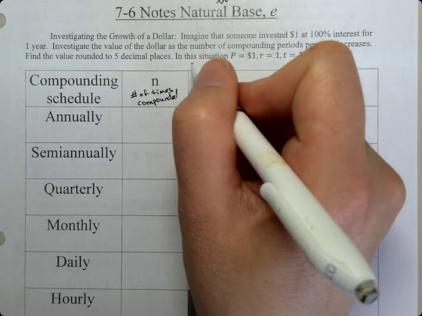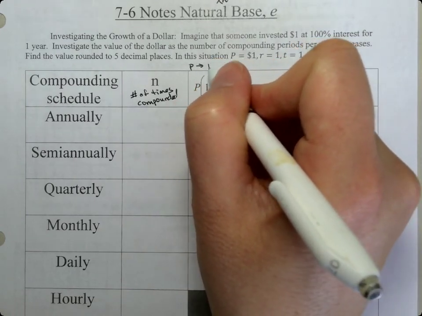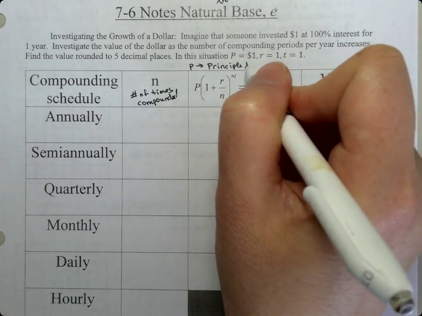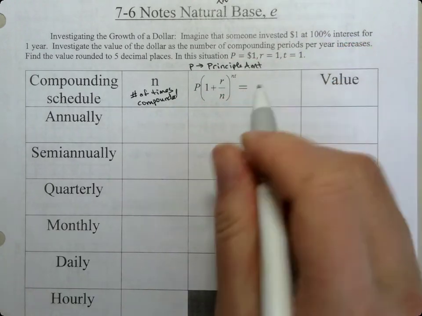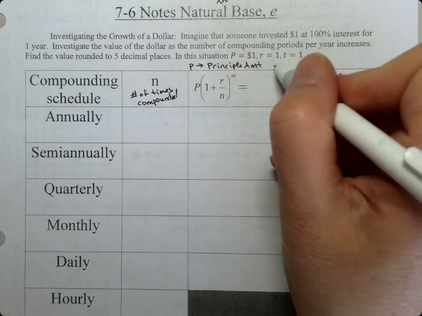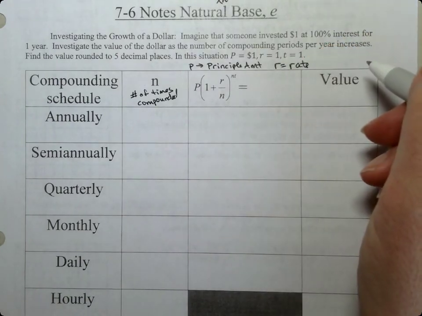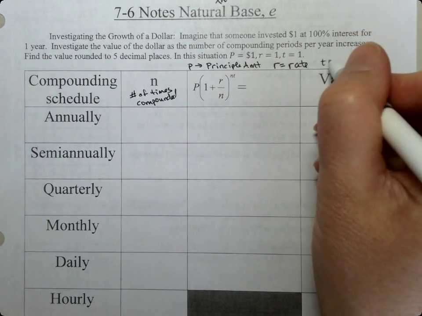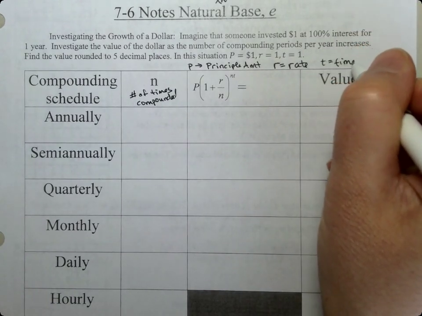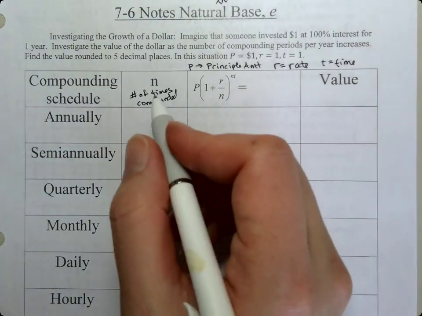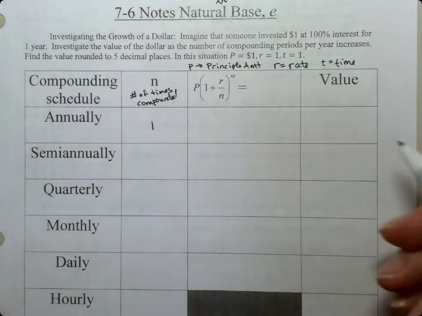And just so you have this again, P stands for the principal amount. And when we say the principal amount, we're talking about how much money you started with. R stands for the rate, but the rate always has to be given as a decimal, not a percent. And T stands for the time. And you have to pay attention, and this is time in years. So when we do the first one and we compound it annually, that means once a year.